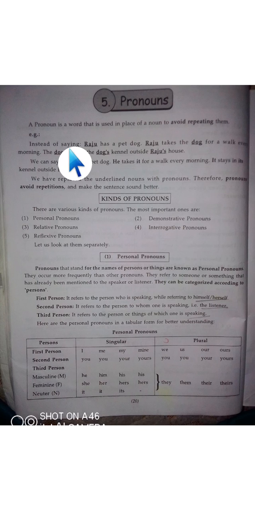A pronoun is a word that is used in place of a noun to avoid repeating it. For example, what do we mean by a noun? A noun is the name of a place, person, animal, thing, or an abstract idea. So here are some examples of it.